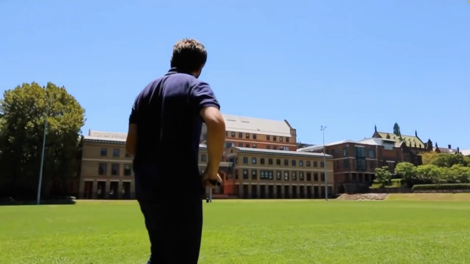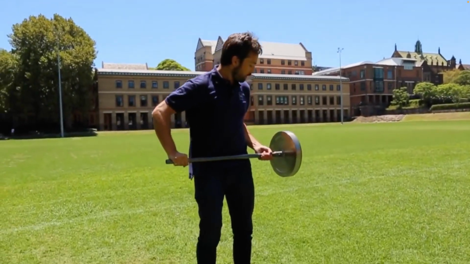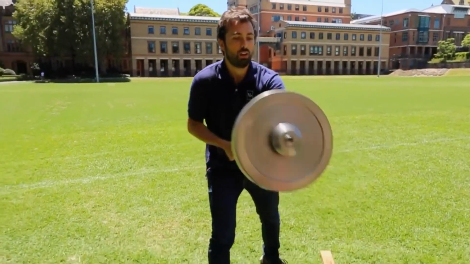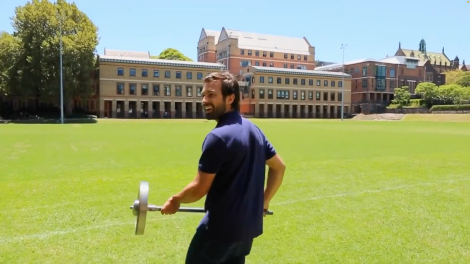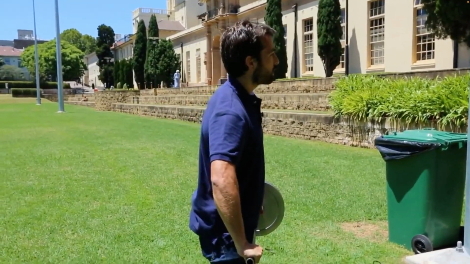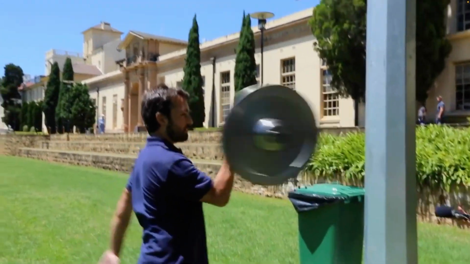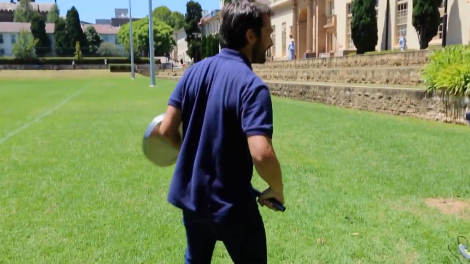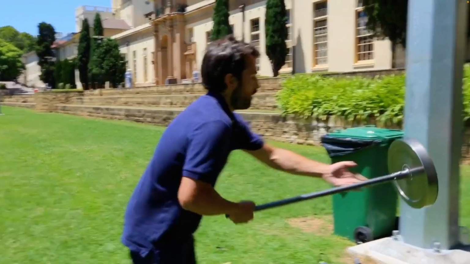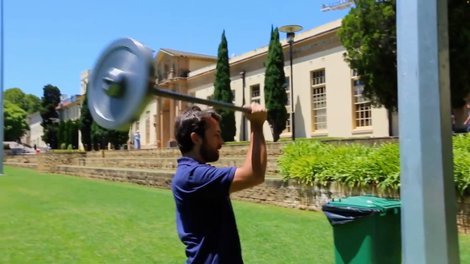Beautiful. Let's go again. In 3, 2, 1. Nice. 3, 2, 1. It feels incredibly light as I do that. Without a helmet.